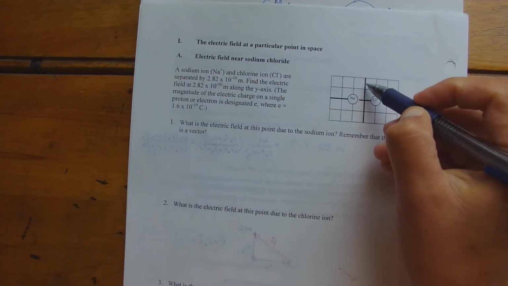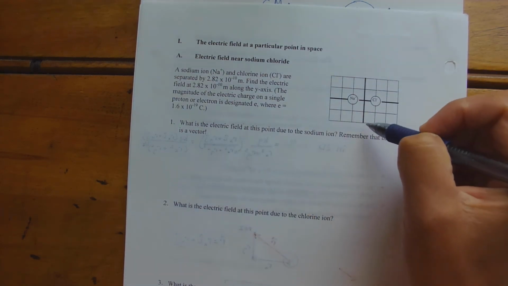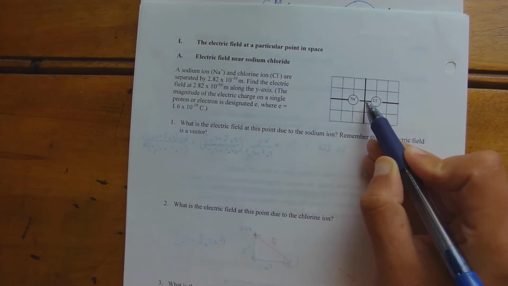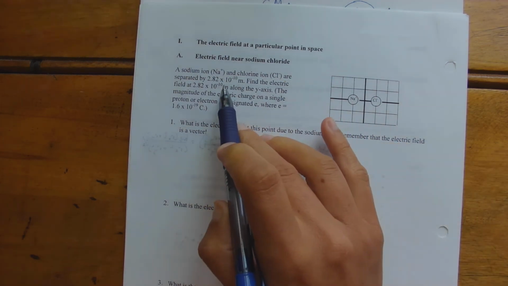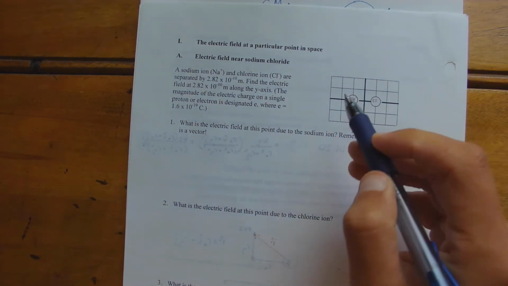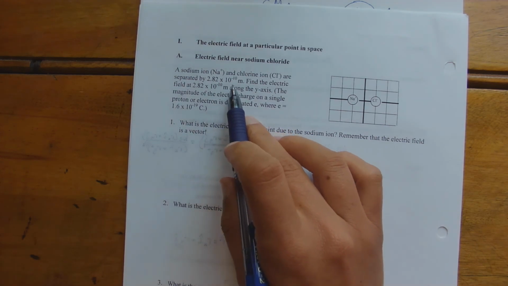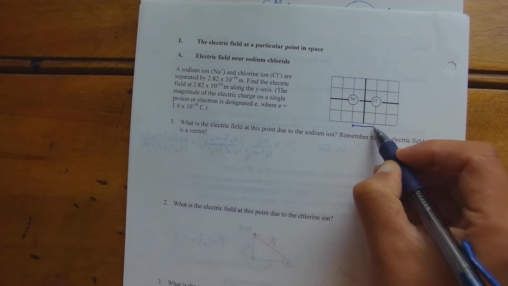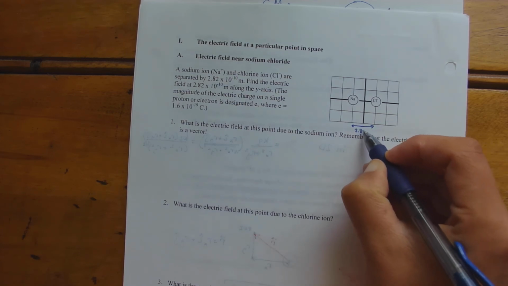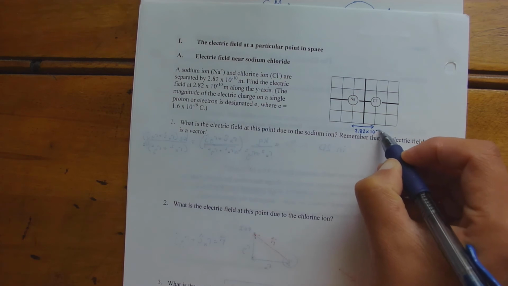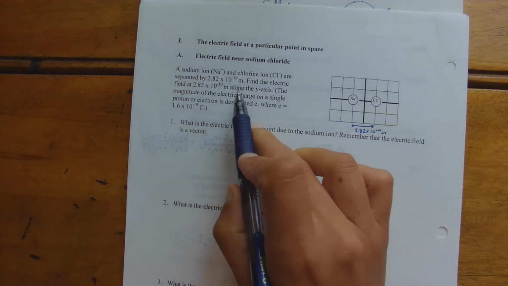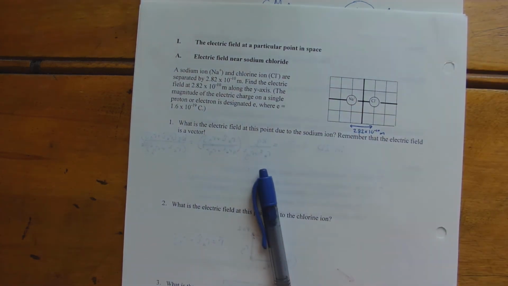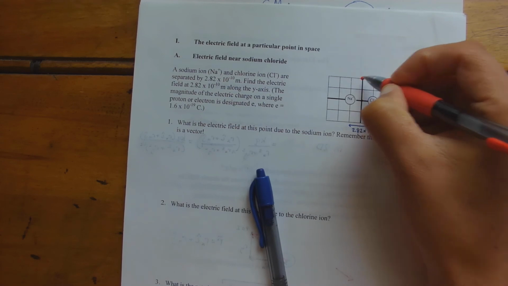Okay, so this is the y-axis in bold. This is the x-axis, also in bold. So this is the origin. So if we're at 2.82 times 10 to the negative 10th meters along the y-axis, well, that was also the distance that separates these two, so that means 2 blocks is equal to 2.82 times 10 to the negative 10th meters. So if I'm at 2.82 times 10 to the negative 10th meters along the y-axis, that is 2 blocks above the origin, so that's right here.